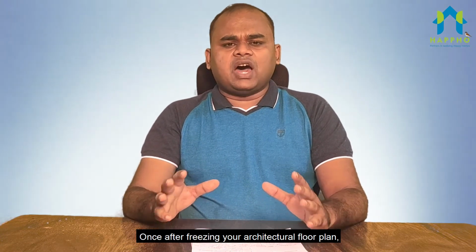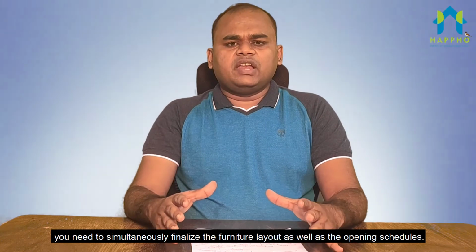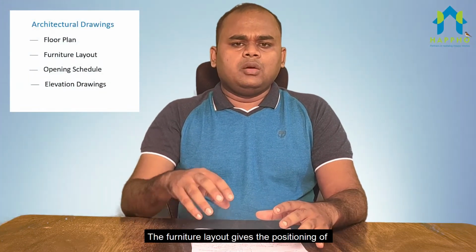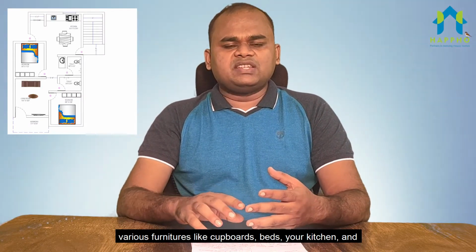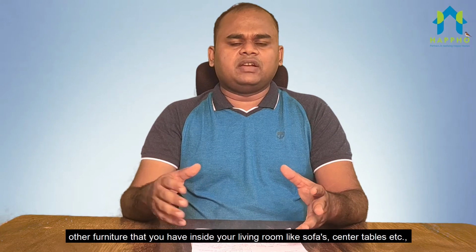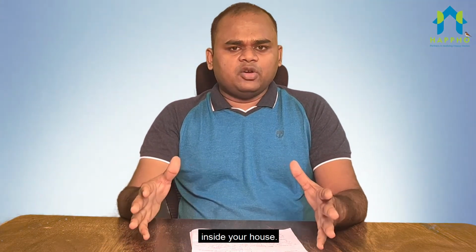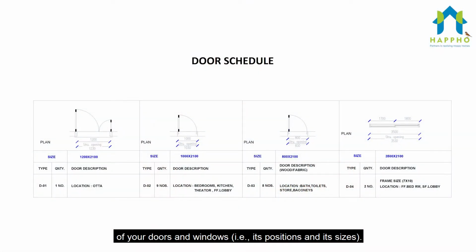Once after freezing the architectural floor plan, you need to simultaneously finalize the furniture layout as well as the opening schedule. A furniture layout gives you the positioning of various furniture like cupboards, beds, your kitchen and other furniture that you have inside your living room, like sofas, center tables and all inside your house. And the opening schedule will provide the details of your doors and windows, their positions and sizes.